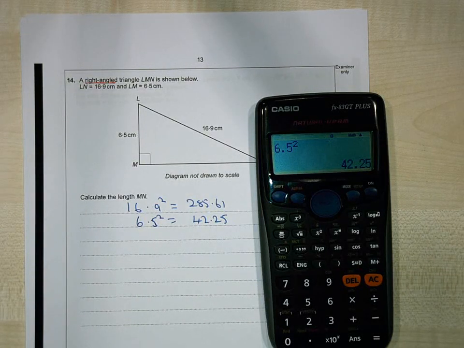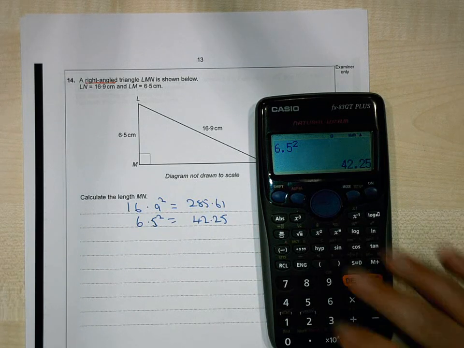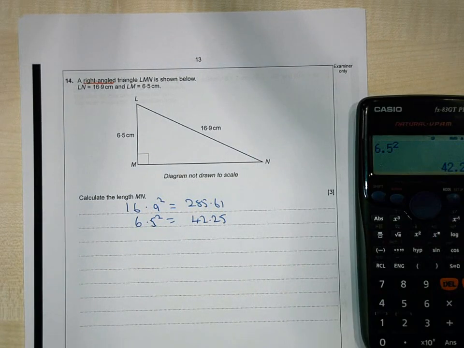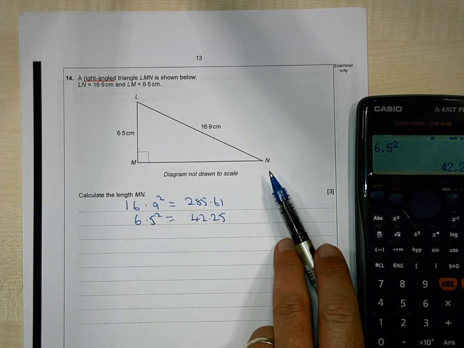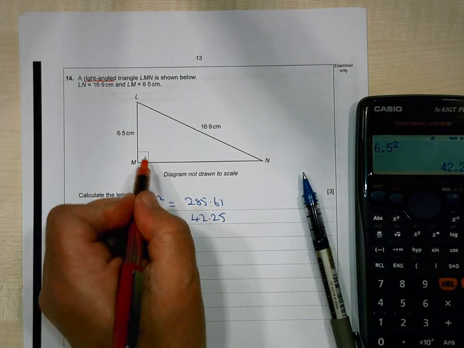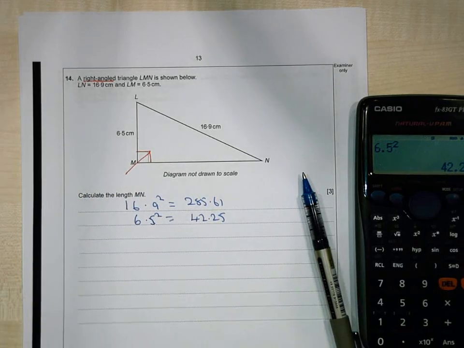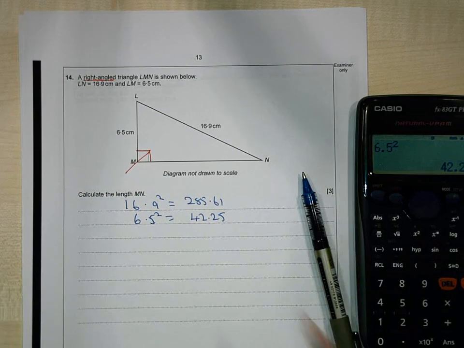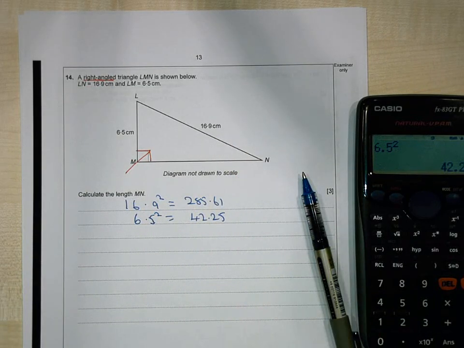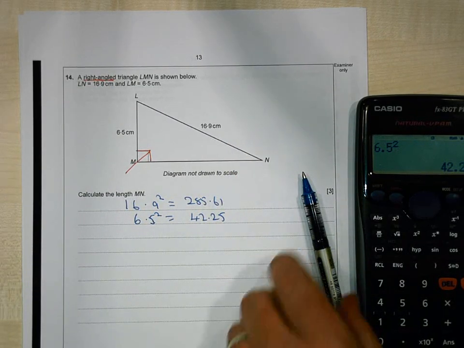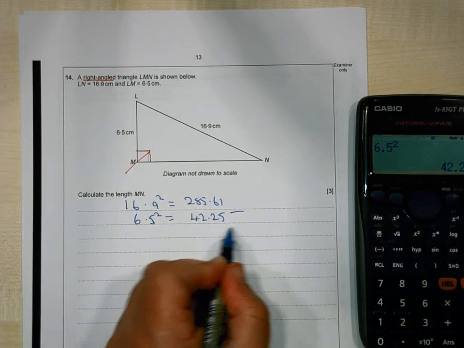Am I going to add them, which will give me a bigger value, or subtract them to get a smaller value? If we look at the question, the biggest side, the hypotenuse, is always pointed at by the arrow you make out of the right angle. So that's my bigger side, I know it. So I'm not going to add these because I'm going to want a shorter side. So I'm going to take those away.